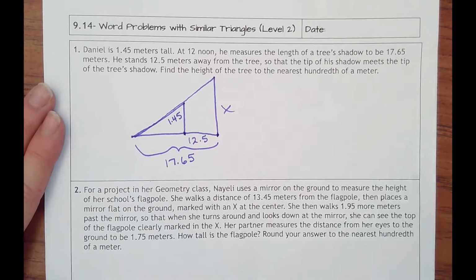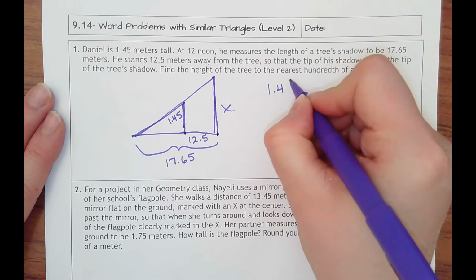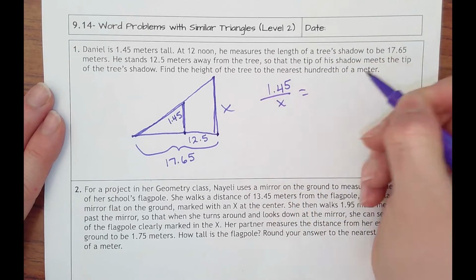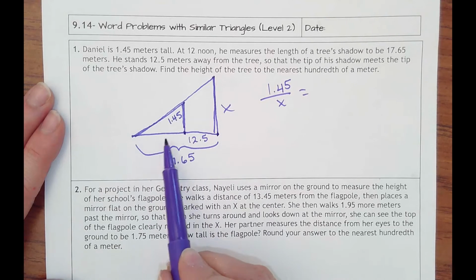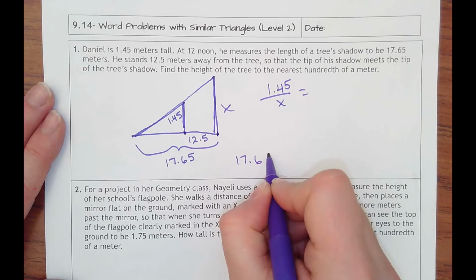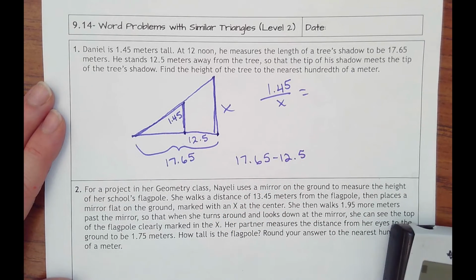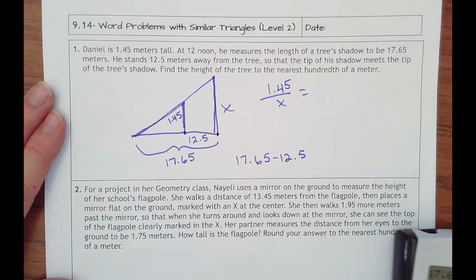Okay, and so we've got this is comparable to this. 1.45 is to x, as I'm going to need this by taking 17.65 minus 12.5. You get 5.15.